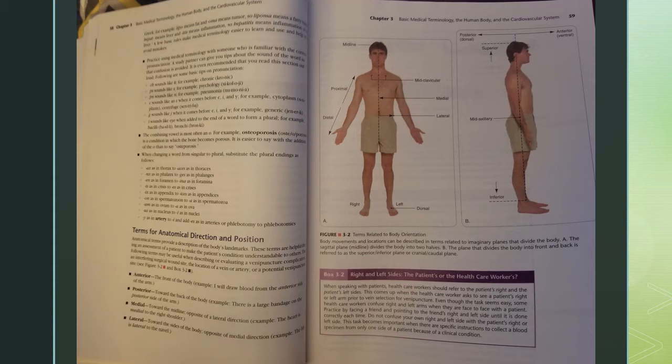PS sounds like S, for example, psychology. PN sounds like N, for example, pneumonia. C sounds like S when it comes before E, I, and Y, for example, cytoplasm, centrifuge. G sounds like J when it comes before E, I, and Y, for example, generic.